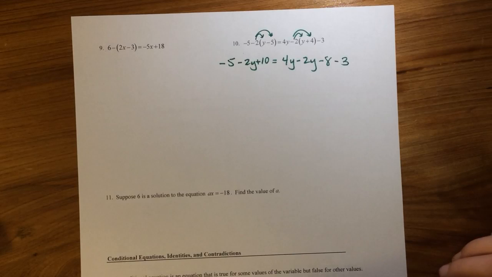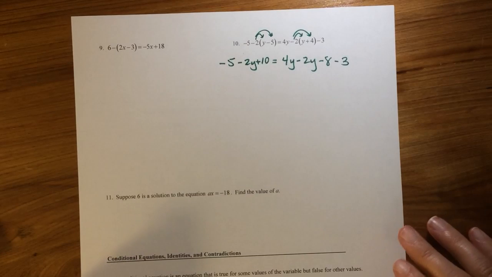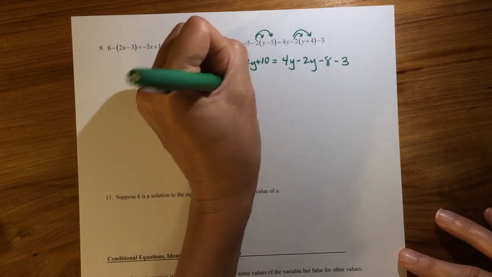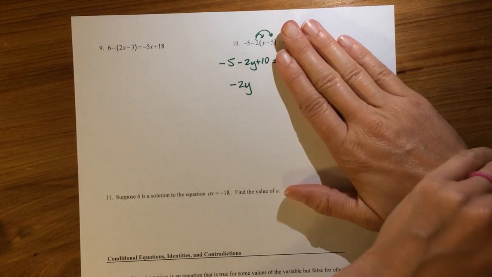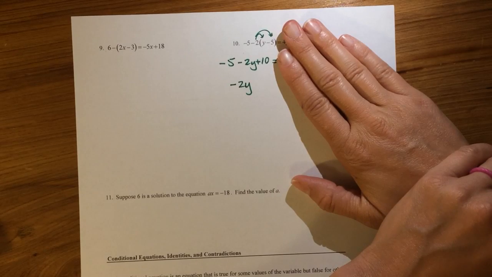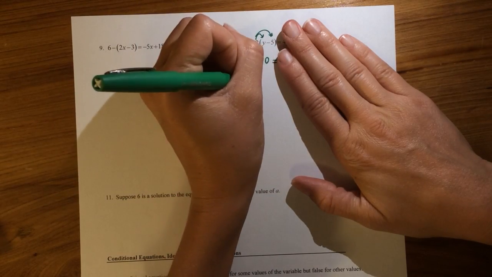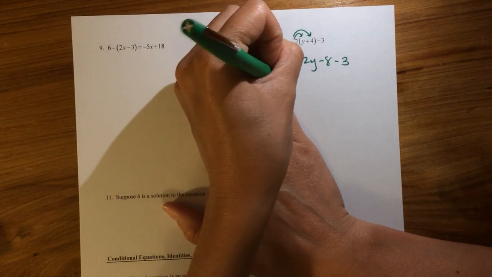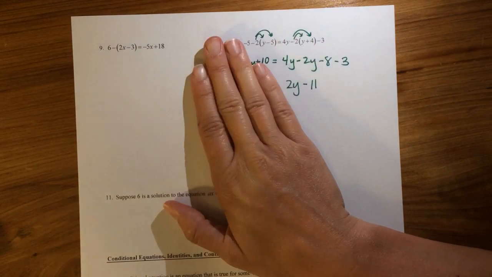So now I don't have any parentheses in my way or slowing me down. What do you think we're going to do next? We are going to combine like terms, keep simplifying, so that it looks similar to what we did on the previous page. On the left, I'm just going to simplify the left independent from the right currently. So -5 and 10 becomes positive 5. On the right, we end up with 2y minus 11, hopefully.